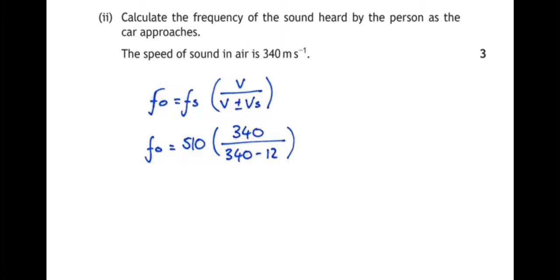So I've put these numbers in. I've also selected minus in the plus or minus bit because the car is moving towards the observer. The way I always remember it is I think of the Doppler effect in terms of ambulances. As an ambulance comes towards you, it goes, nino, nino, nino, nino, as it goes away. Nino, nino, nino, nino.